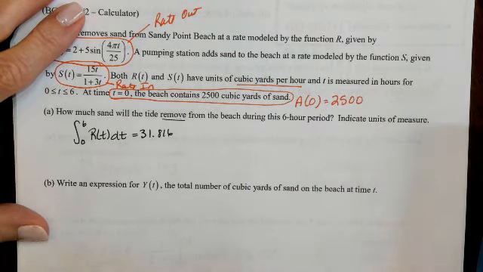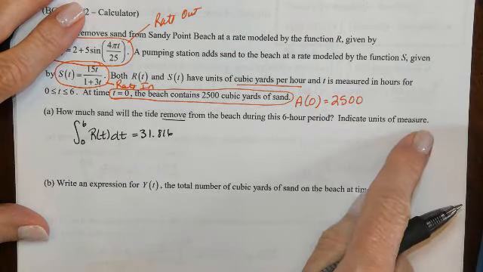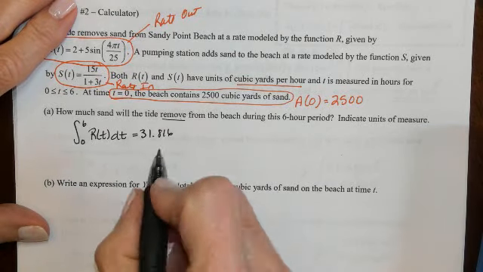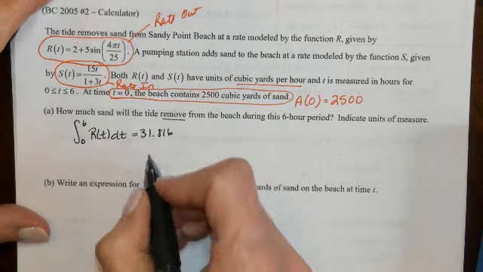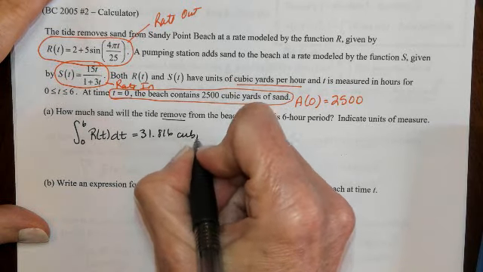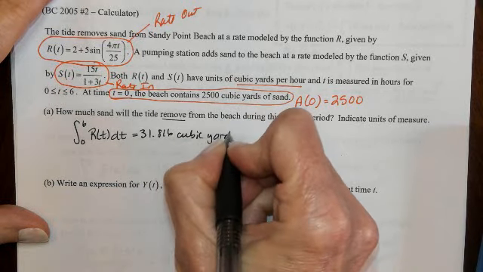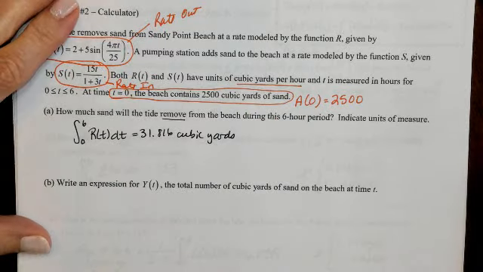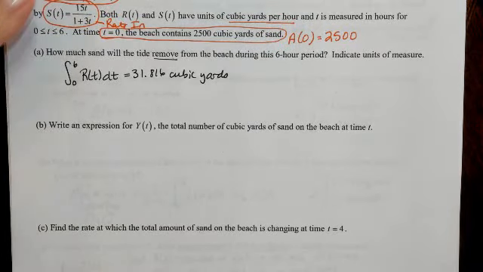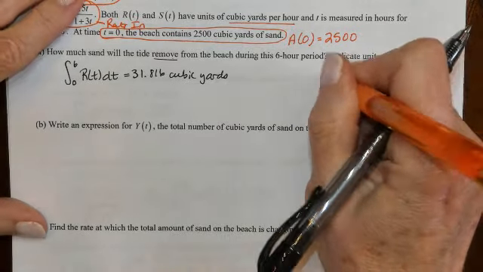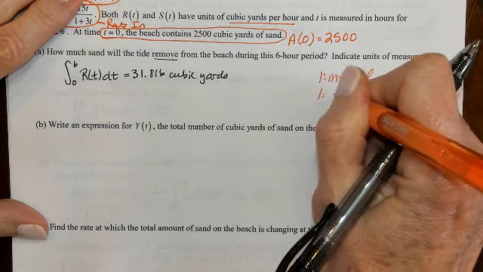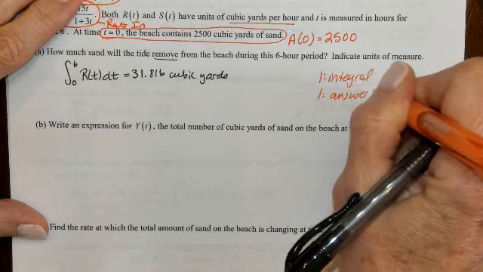Okay. Indicate units of measure. All right, this is the amount of sand removed. So my units for amount of sand is cubic yards. Okay, that's it. That was worth 2 points. 1 point for the integral, 1 point for the answer with units.